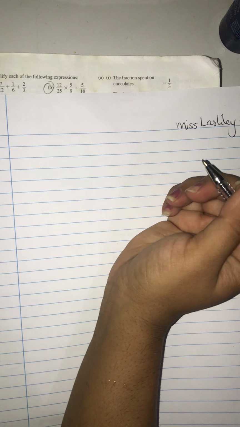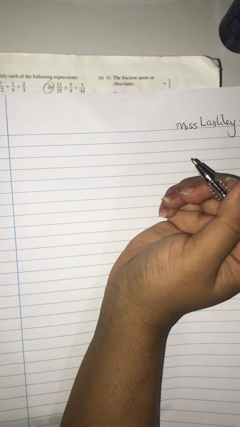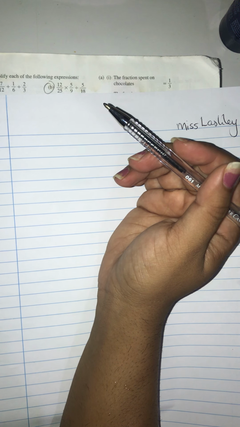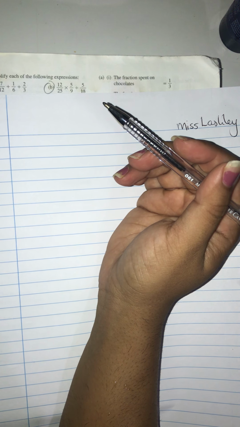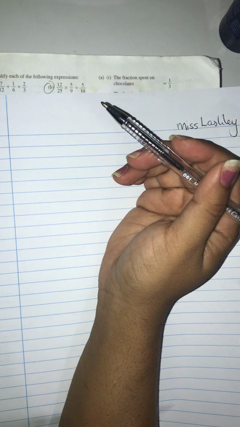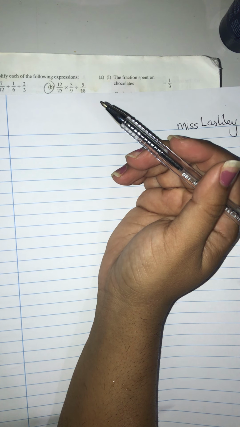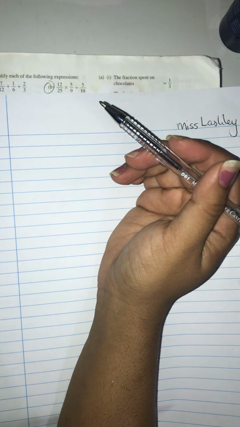So we continue with fractions, and if we want to work with fractions, we must know how to first add fractions that have the same denominator. We did that in the video previously. We know how to get our LCM to get them to the same denominator so we can work them out. But what about if we have mixed numbers?